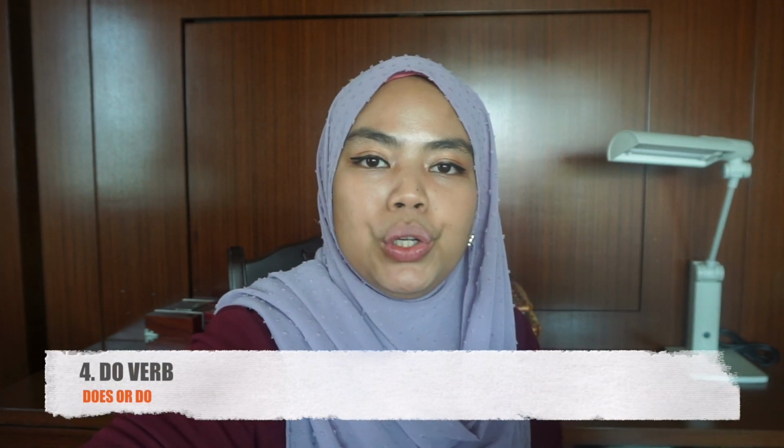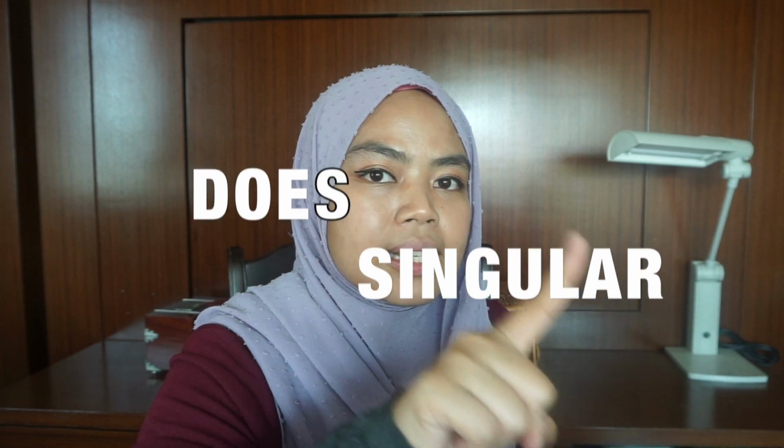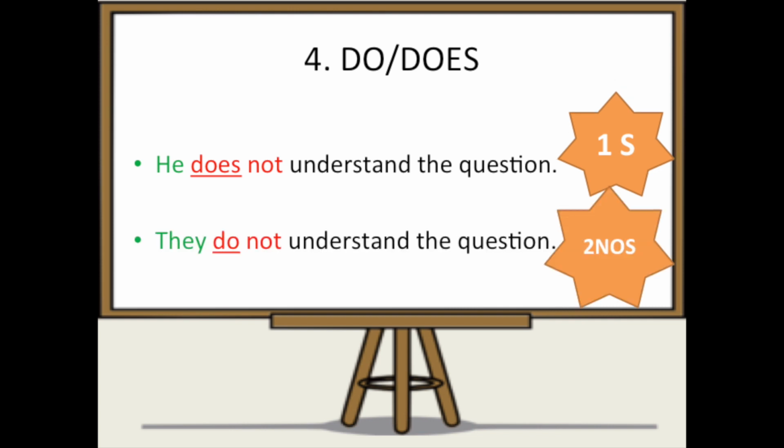Next is the do verb. Okay? How do you want to use do and does? In the sentence, you have to remember my rule. One S, two no S. Do and does. Which one has S? Does. That's right. So singular, use does. Plural, use do. For example, he, singular, does not understand the question. And then they are two. They do not understand the question.